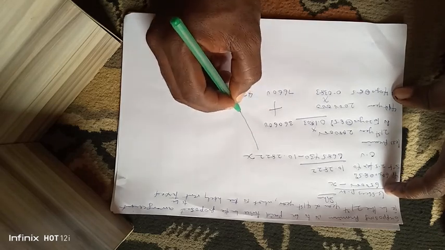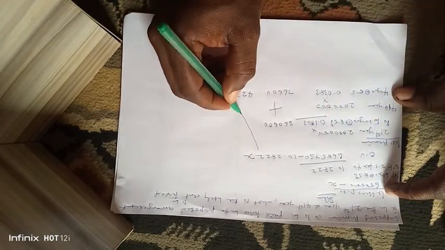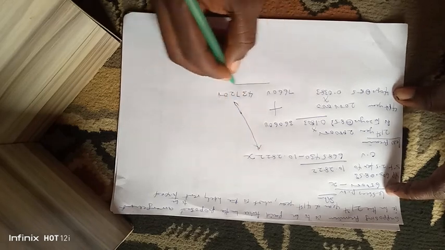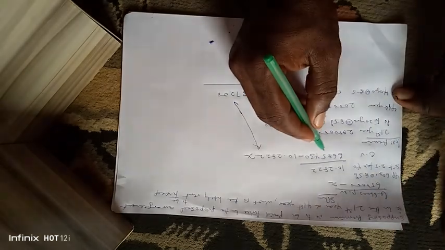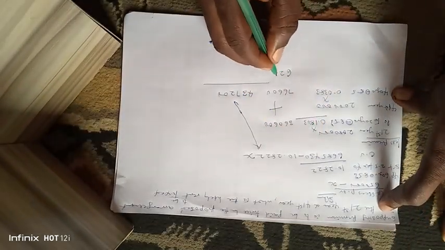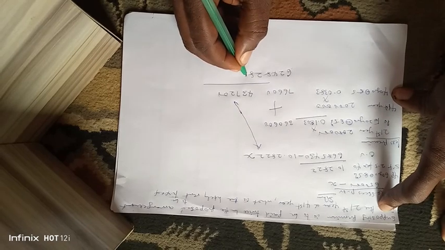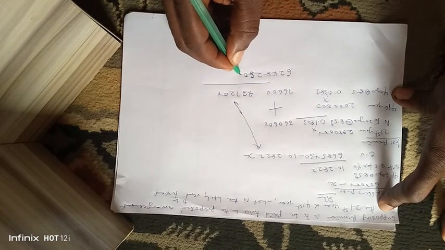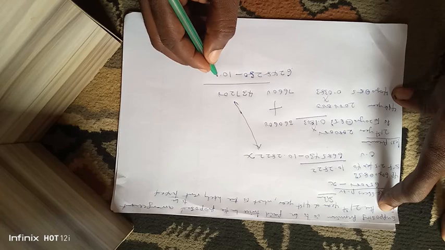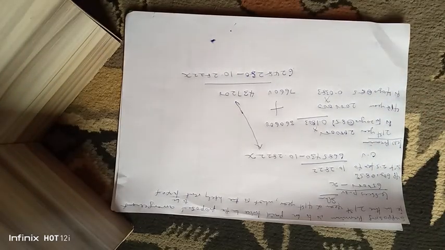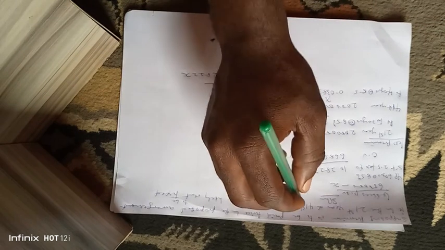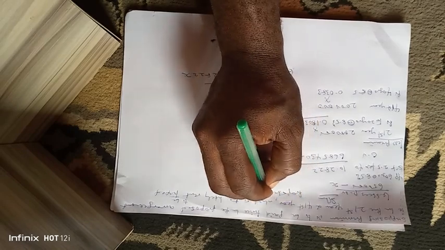Now you come and minus, don't forget we say less premium, less it from this. You come and have 6,248,230 minus 10.2822x. All right, this is our proposed interest, lessee's point of view.